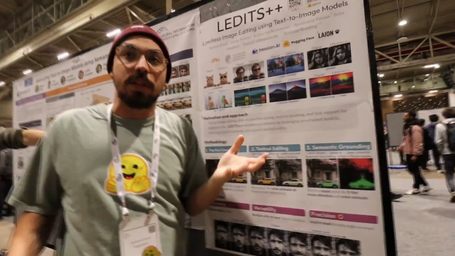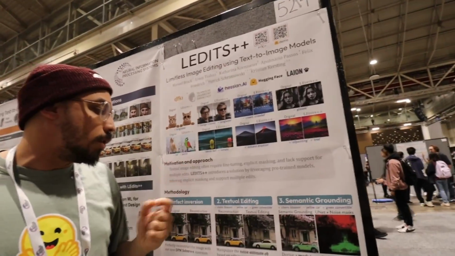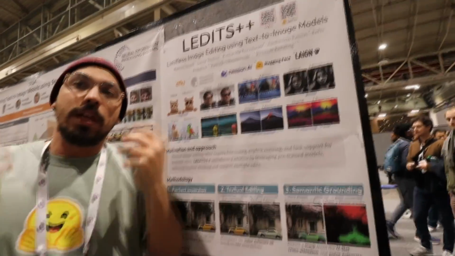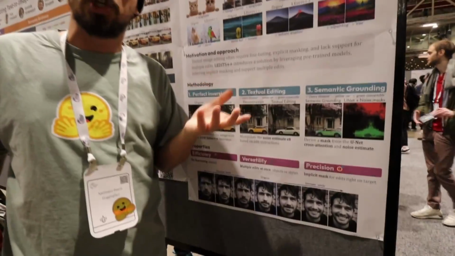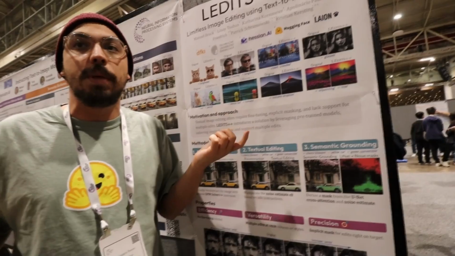LEDITS++ is a technique that leverages semantic guidance, but for editing real images, while semantic guidance edits images in the latent space of Stable Diffusion. LEDITS++ edits real images, so we first do inversion. We take an image and invert it back into the latent space, but we do DPM-Solver++ inversion, which is an innovation in this paper because it hasn't been done before.